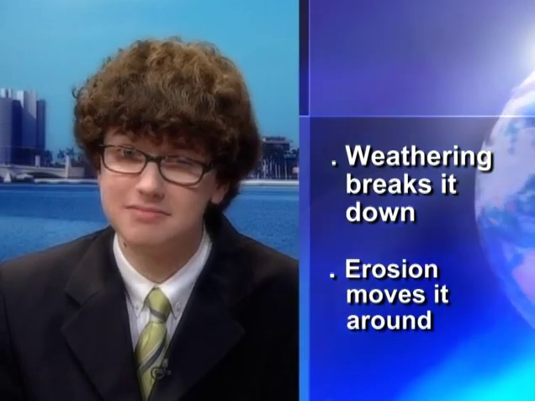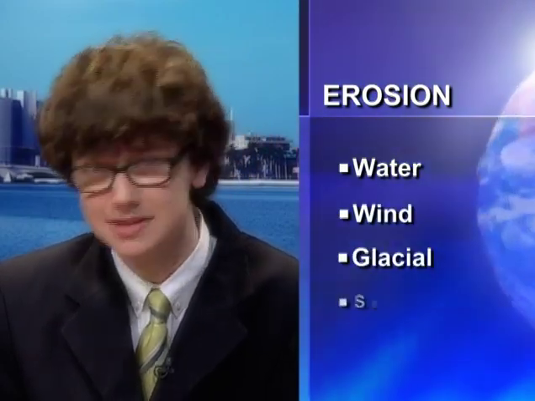But then what? Weathering is just the breaking down of rock, that's the first step. But erosion is the movement of this material. Weathering breaks it down, erosion moves it around. But there are different kinds of erosion in different regions of the Earth. There's water, wind, glacial, and sea erosion. Let's start with water, which is the most powerful force in erosion. For more, let's go to our reporter in the field, Steven Sanchez.